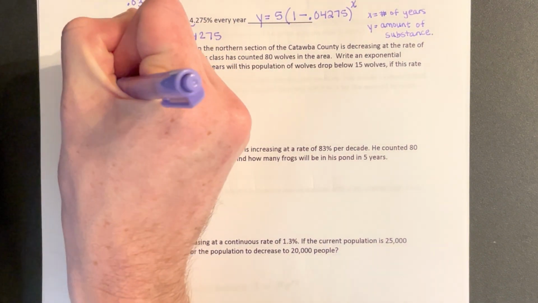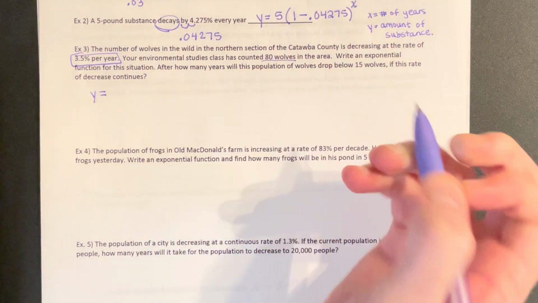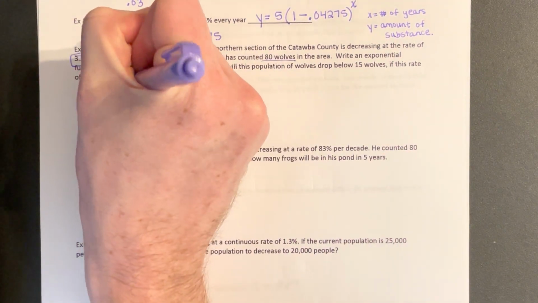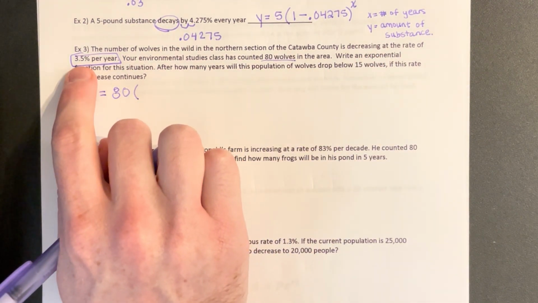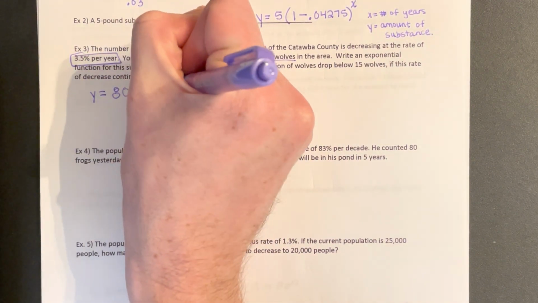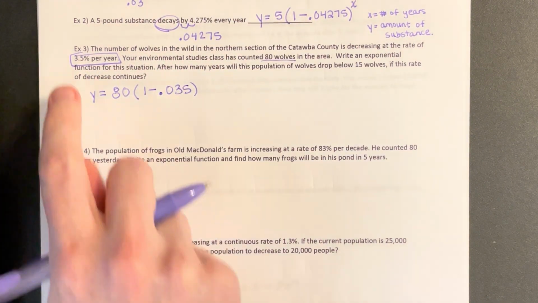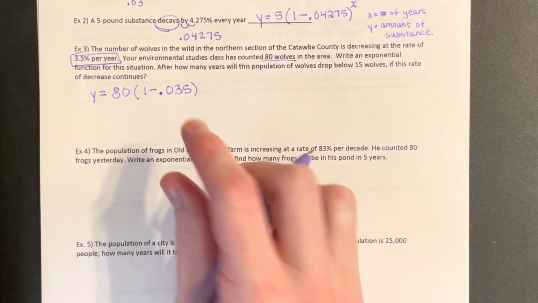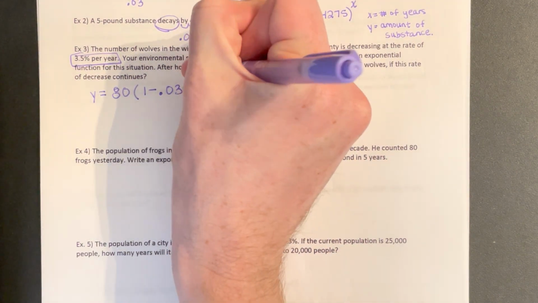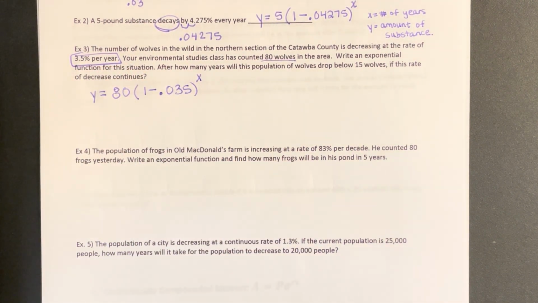So if I start it out and I have y equals, we start with 80 wolves. But we're decaying at a rate of 3.5%. So I'd be doing 1 minus 0.035. Take that percentage and put it into a decimal to the x. Since it's 3.5% per year, we can just do x. We don't have to divide it by 1.